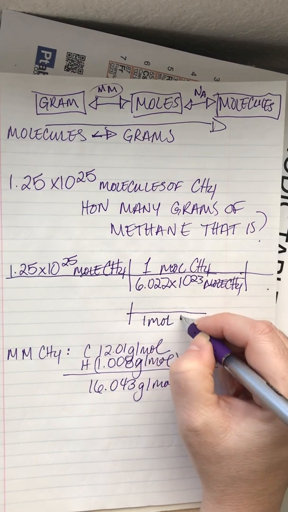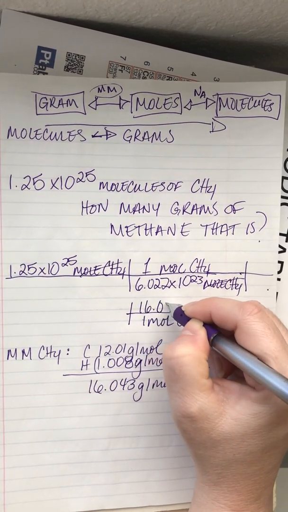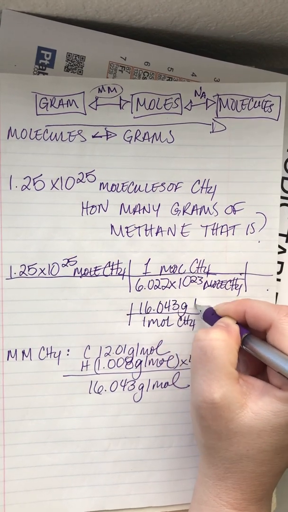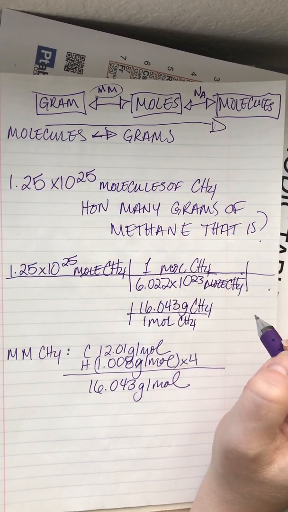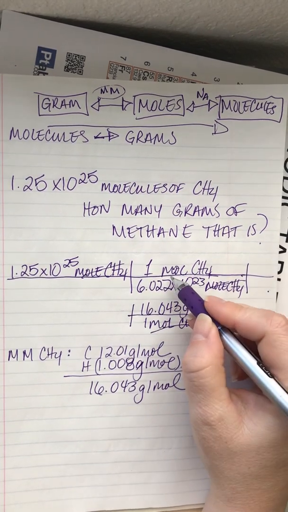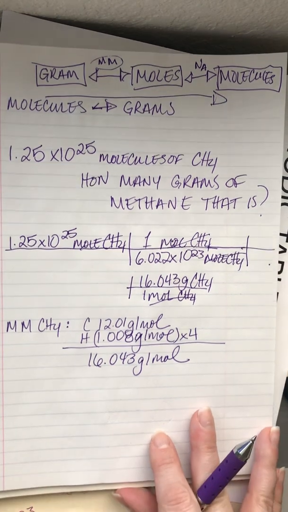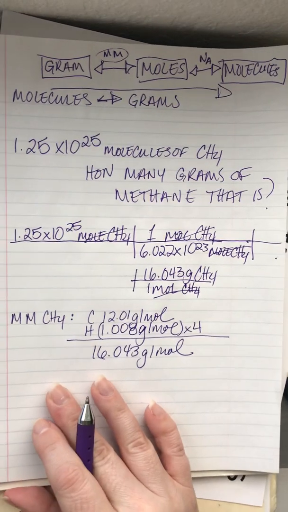So for every 1 mole of methane, I have 16.043 grams of methane, right? I apologize for the messiness. So I'm going to rewrite it down here just so it's a little cleaner.